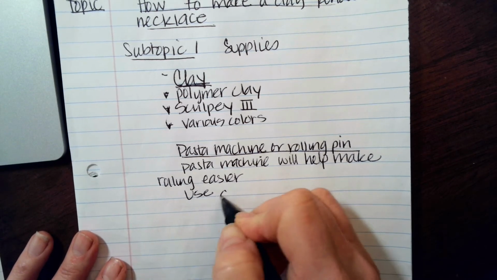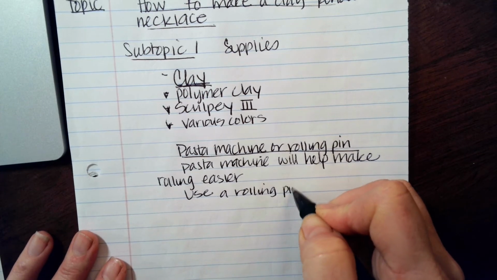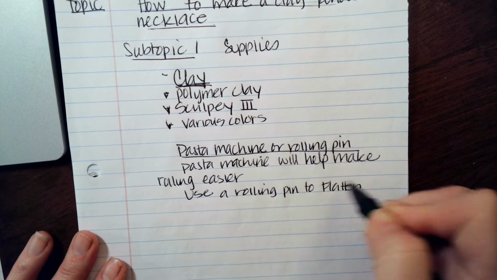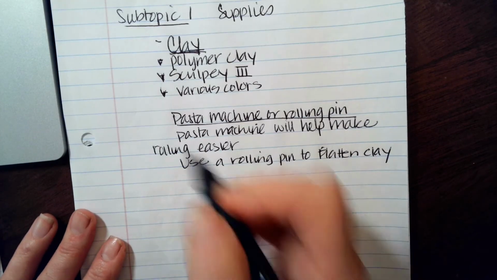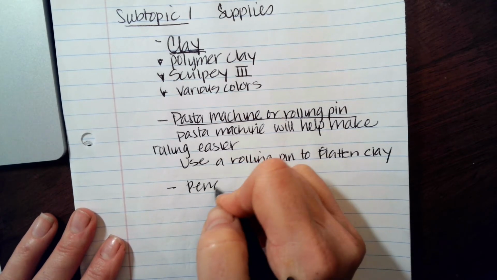Use a rolling pin to flatten clay. All right, my next supply is going to be a pendant holder.